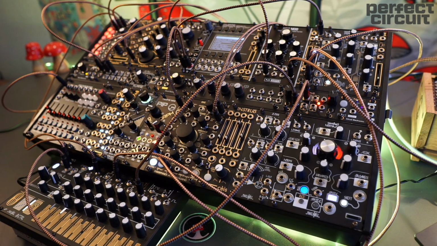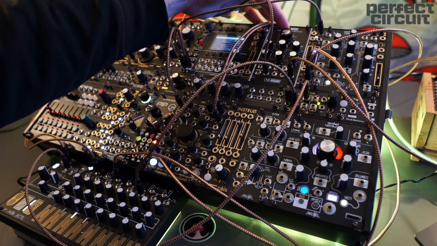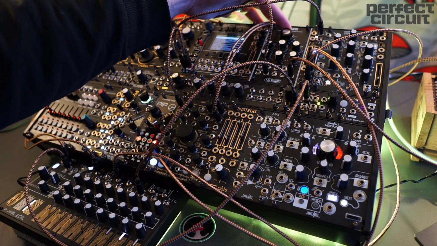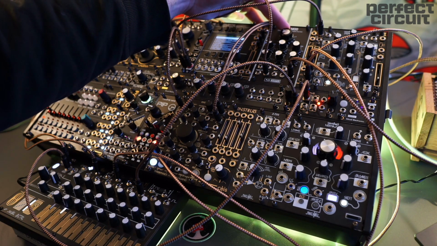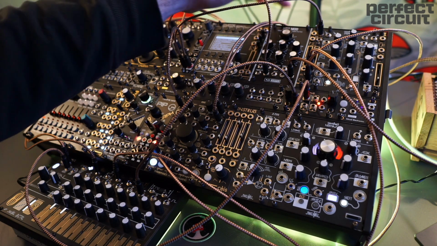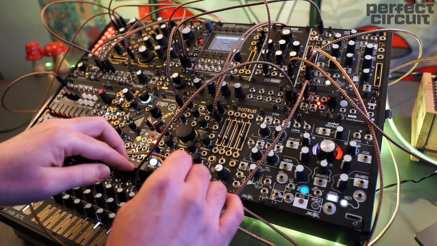I can add a bass to this. I have here Crewing from Instruo going through the AJH filter. Right, I can also add sample rate reduction with Ghost.